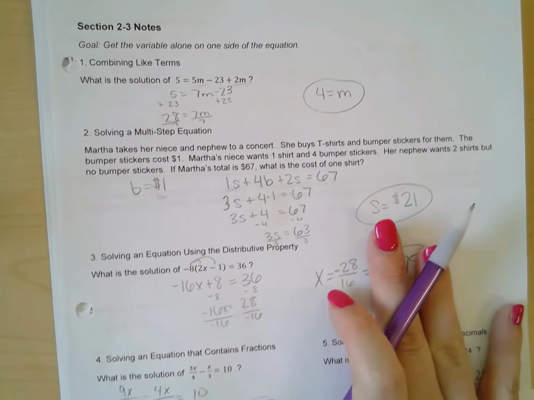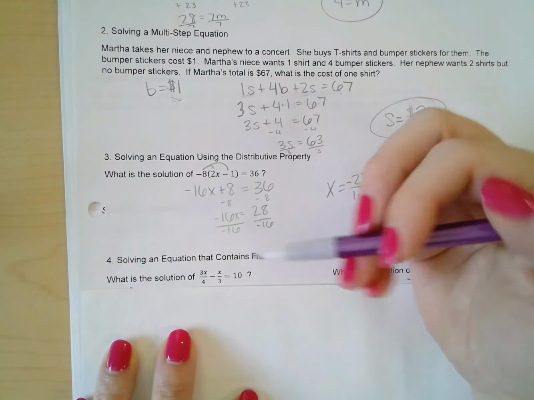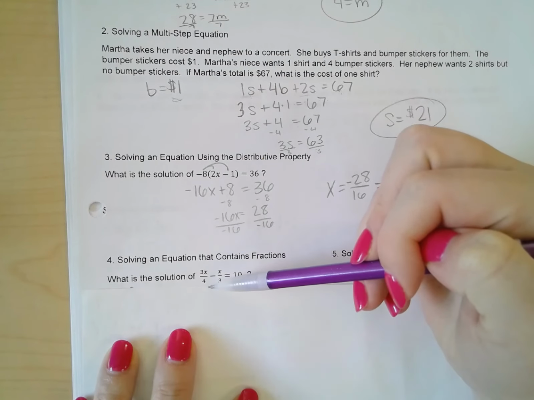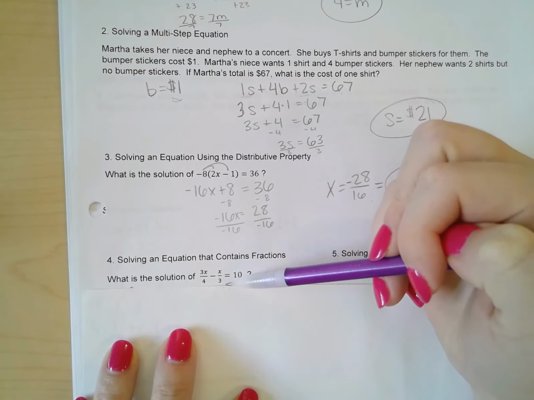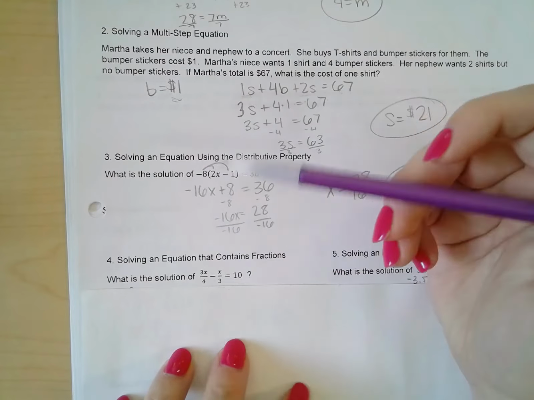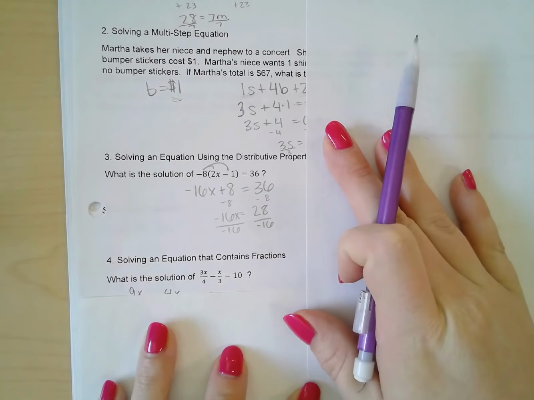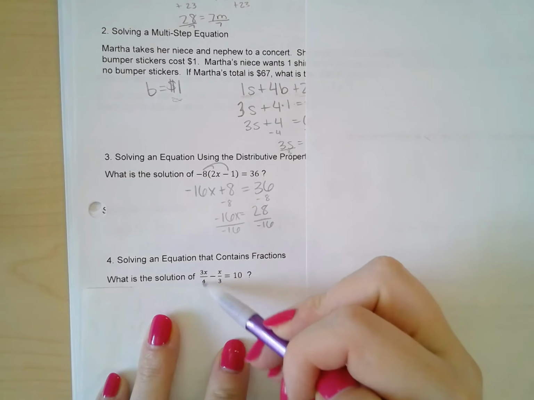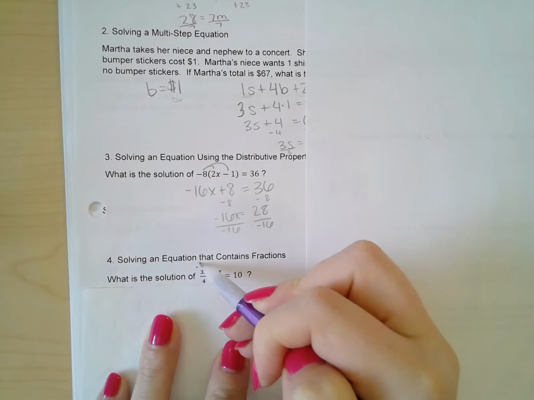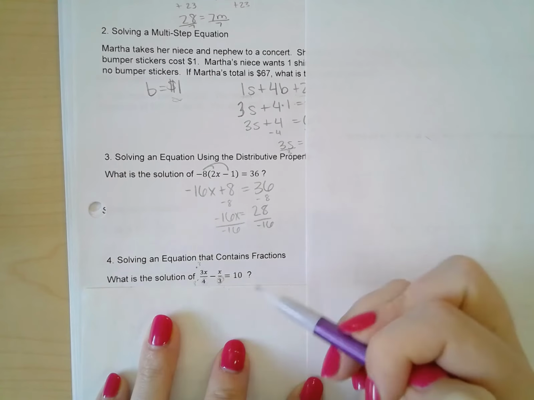Okay. Problem number 4. Solving an equation that contains fractions. So it's asking, what is the solution of 3x over 4 minus x over 3 equals 10? Now, because these are both fractions and you're adding or subtracting, you're going to want to get a common denominator. So to do this, I'm going to multiply this first fraction by the bottom of this fraction. So I'm going to multiply top and bottom by 3. And then I'm going to multiply this fraction by the bottom of the other fraction, so by 4.